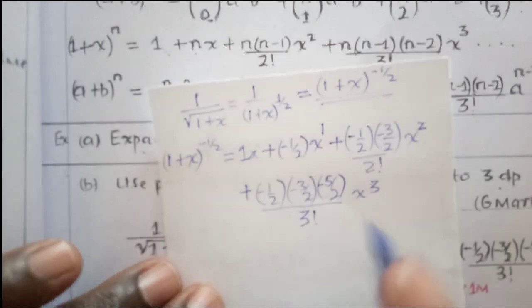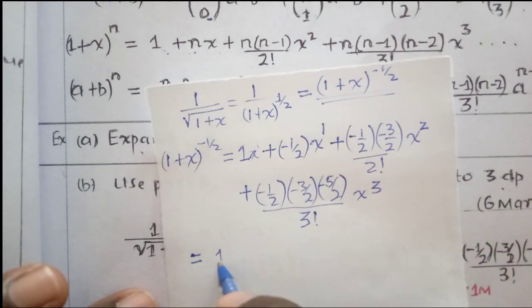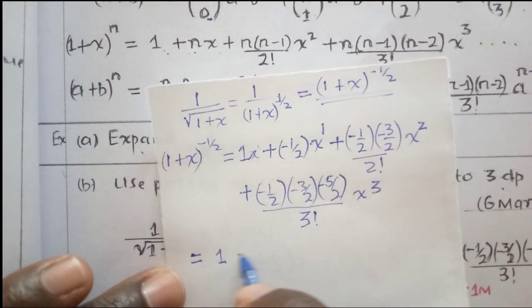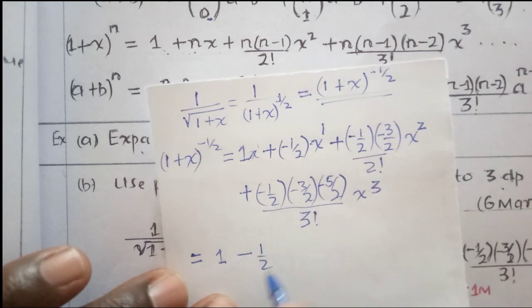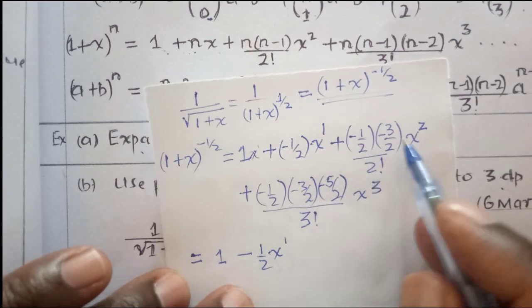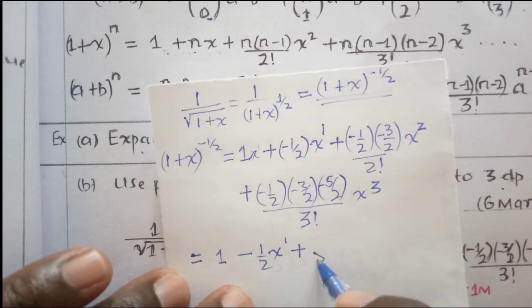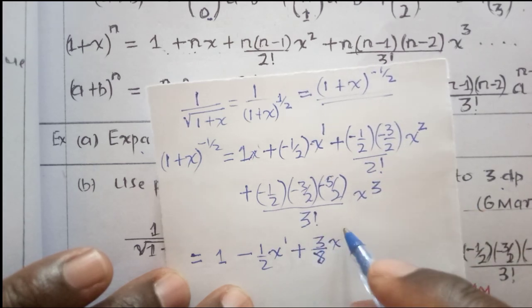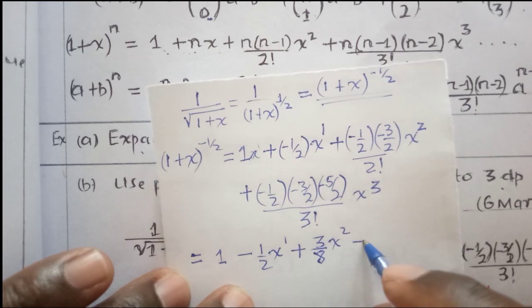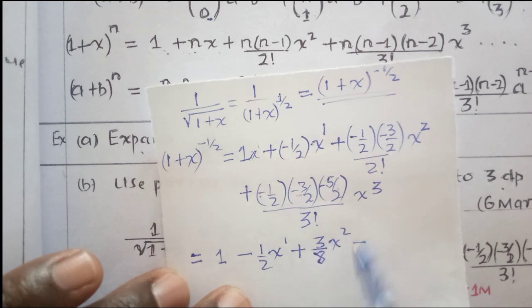So finally, we shall have something like this. Our answer will be 1, minus a half x raised to 1. For this one, you have positive, with 8 there, that is 2 times 2 times 2, and then 3 x squared. Then you have minus, because the minuses are odd in number, so when you multiply them you get a minus.